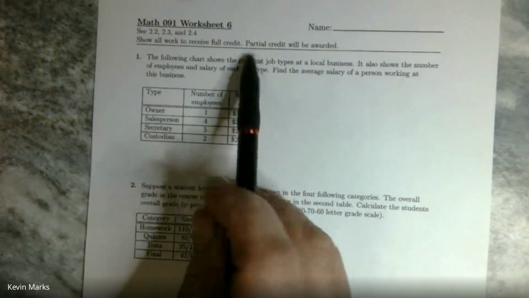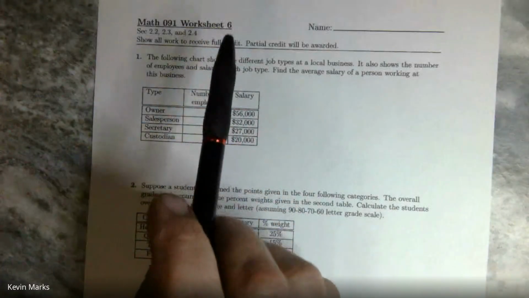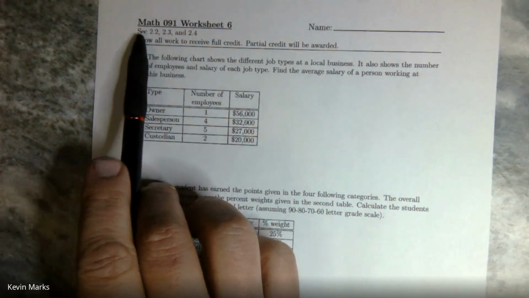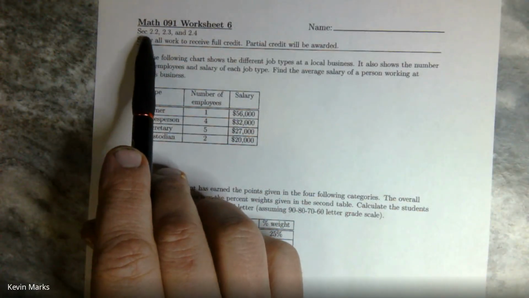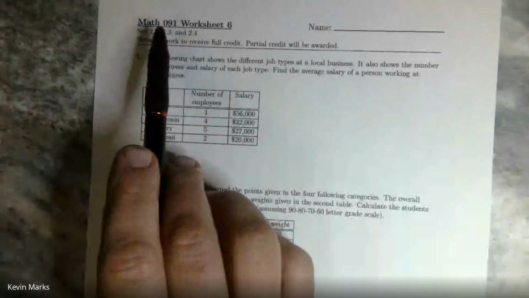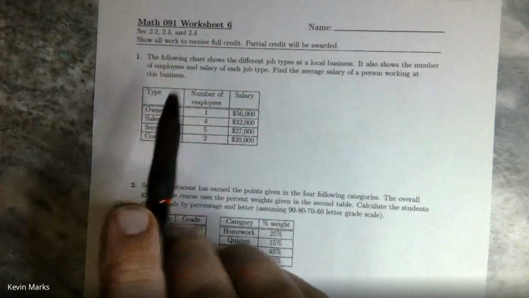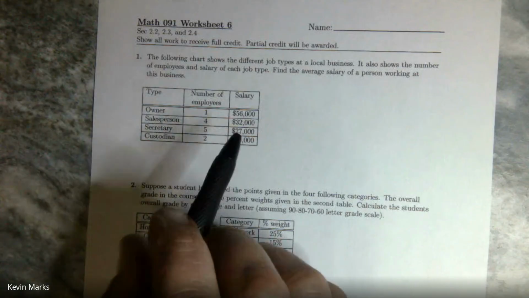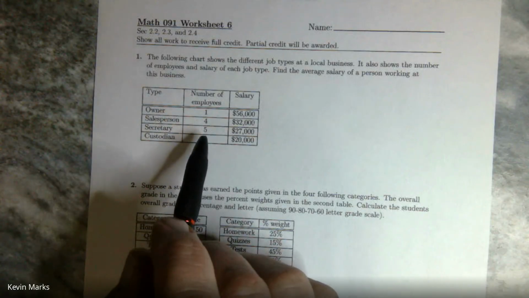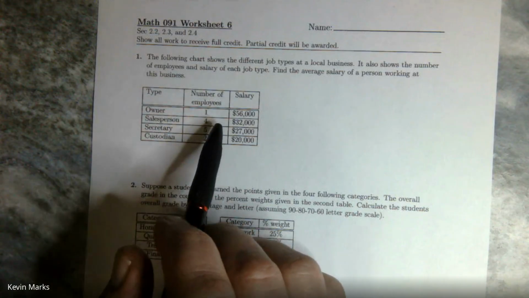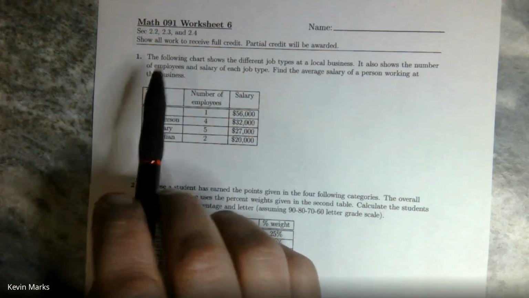Okay, so here we're going to look at worksheet 6. Worksheet 6 covers sections 2.2, 2.3, and 2.4. Section 2.2 is all about the mean, right? We were talking about means previously, but the difference now is that we're talking about what's called a weighted mean. So let's check this out.